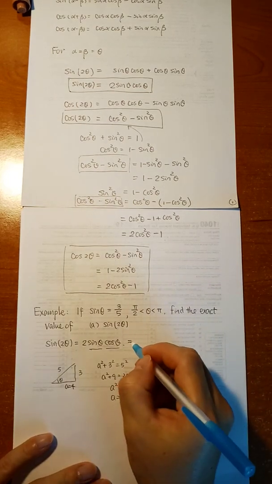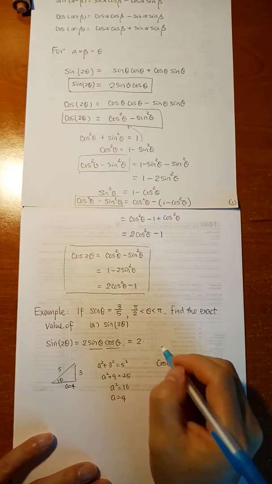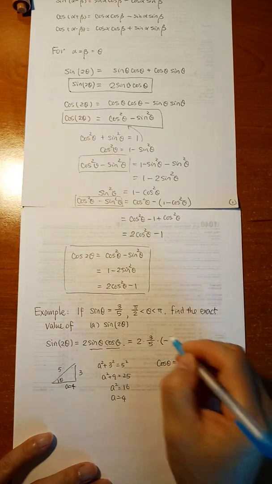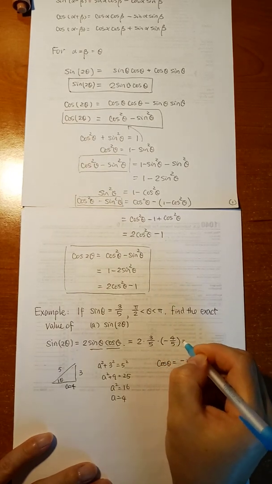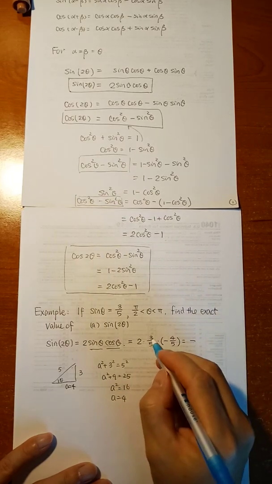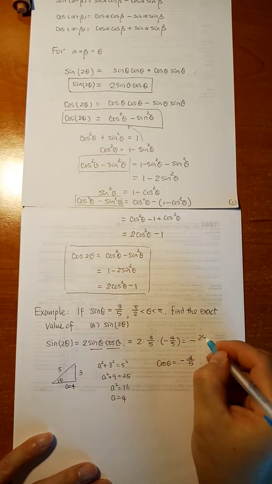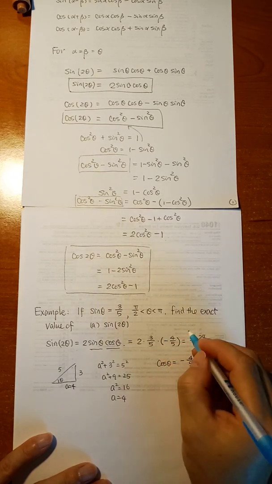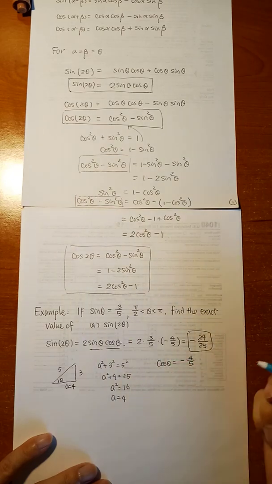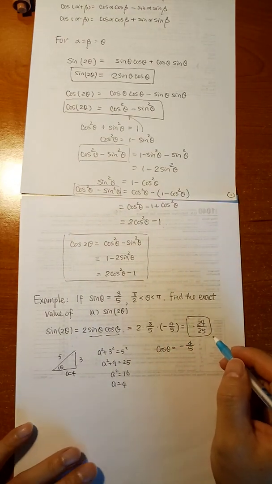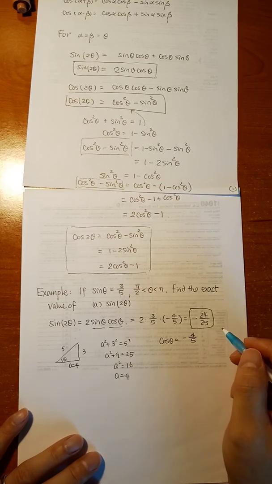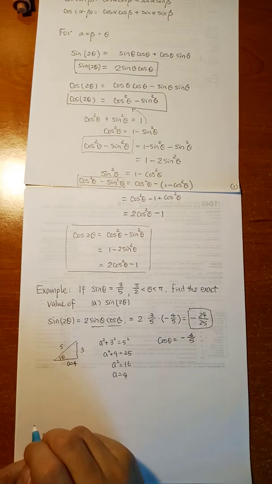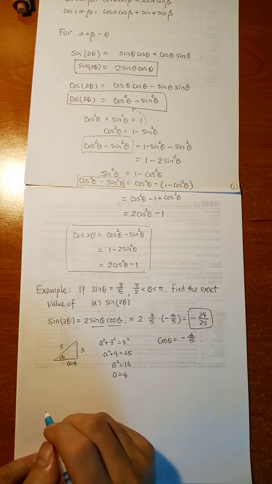Once you get cosine theta, just plug in the data. So 2 times 3 over 5 times negative 4 over 5 is what? 2 times 3, 6. 6 times 4, 24. Denominator, 5 times 5, 25. It's negative because it's a positive times a negative number. Okay? So the answer is negative 24 over 25. That's sine 2 theta. Right? 2 sine theta cosine theta.